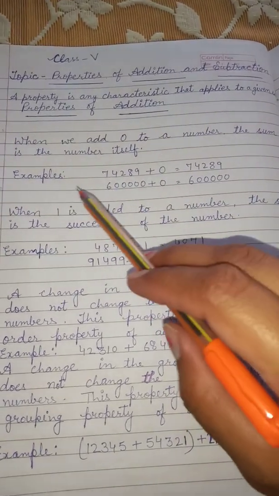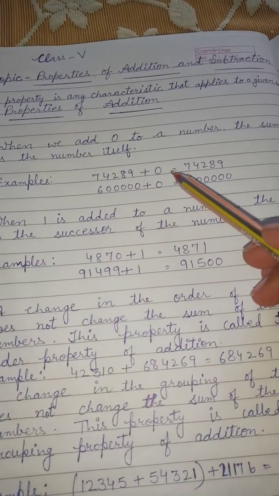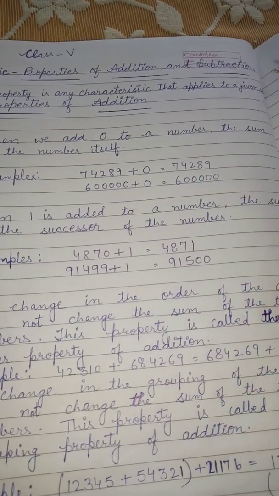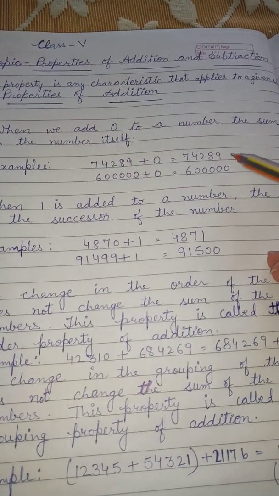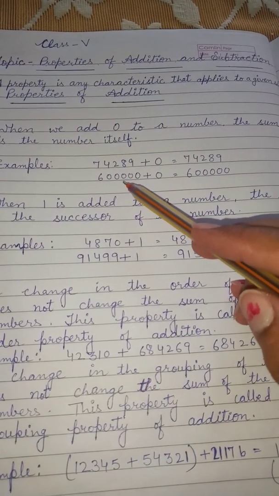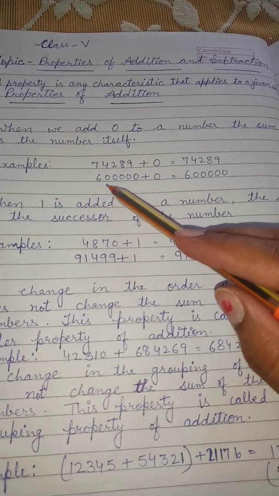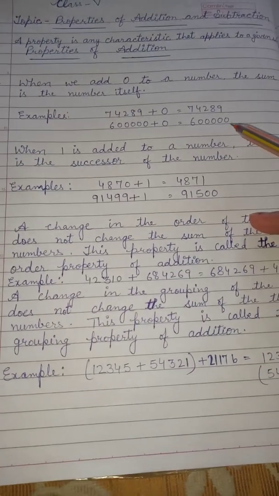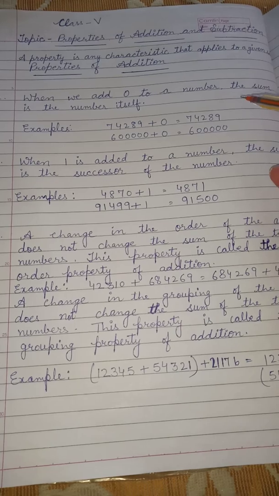Here is the first example. 74,289 plus 0. When we add 0, there is no effect on the number. The answer will come as the number itself. So the answer is 74,289. One more example: 6 lakhs plus 0. When we add 0, there is no effect on the number, so it becomes 6 lakh. Your answer is 6 lakh. Okay, so that means when we add 0 to any number, then the answer is the number itself.